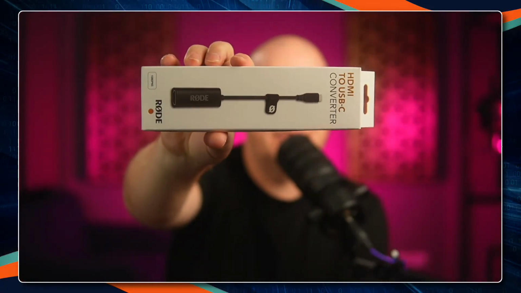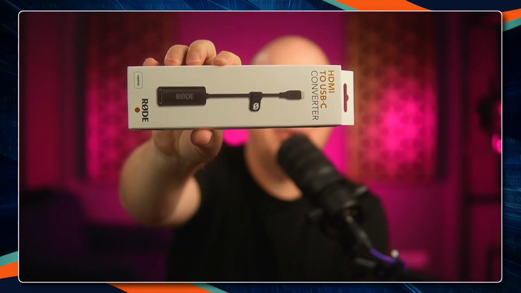So in that case, you need something called a capture card. A capture card is something that basically takes that HDMI signal and converts it into USB, so it's going to present it to your computer as if it was a USB camera. The popular brand for that is Camlink 4K. By the way, Rode have actually brought out their own HDMI to USB converter. I should mention that this is 1080p rather than 4K, but this is a new thing.